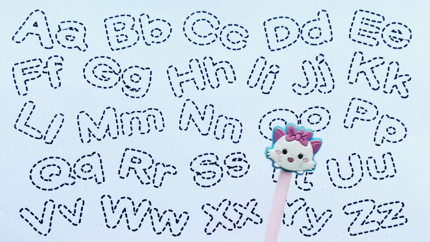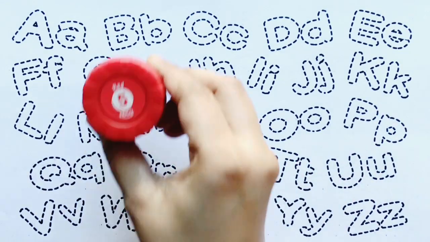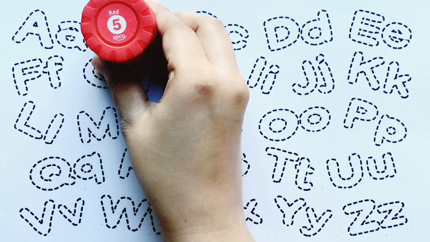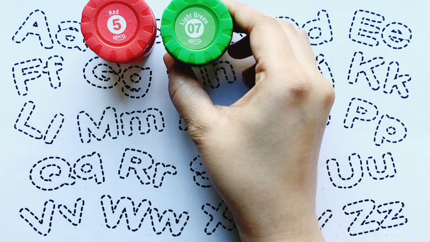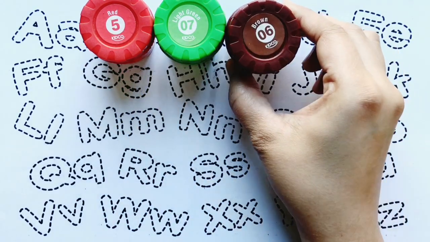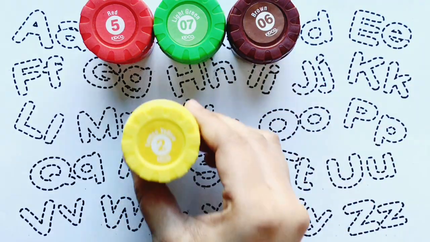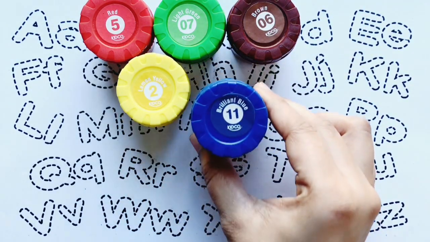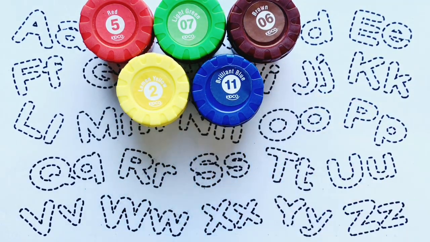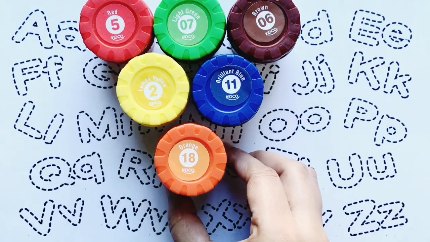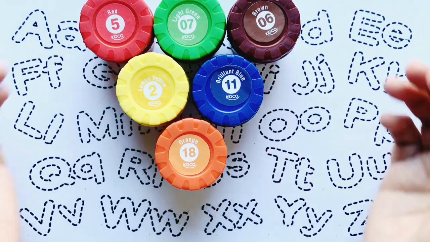Learn colors name. Let's start. This is a red color. This is a light green color. This is a brown color. This is a yellow color. This is a blue color. And this is an orange color.